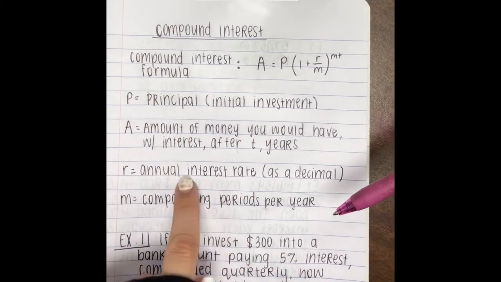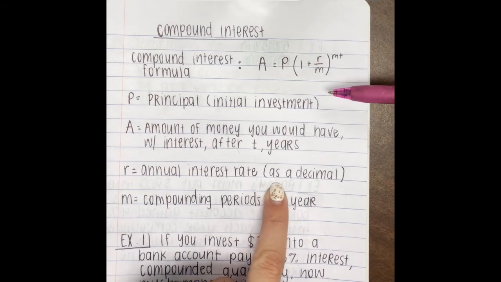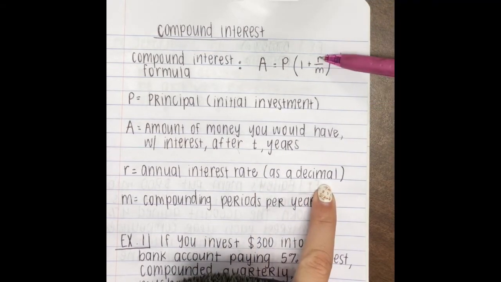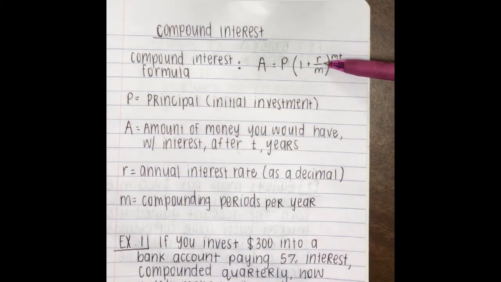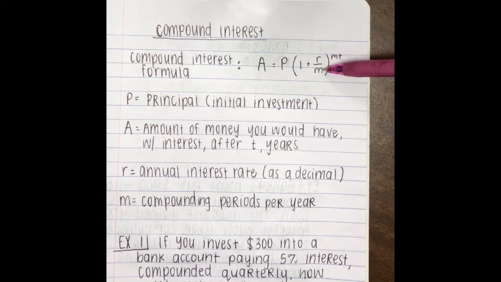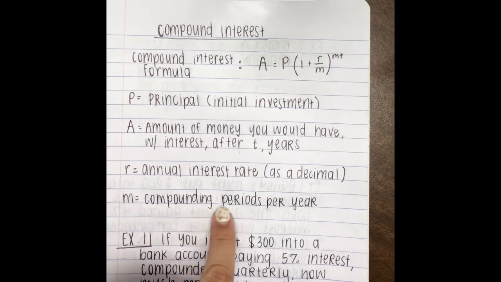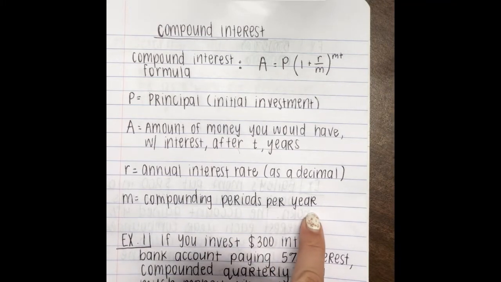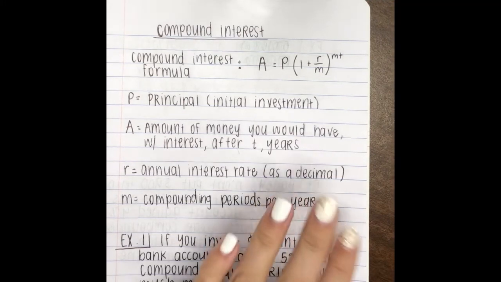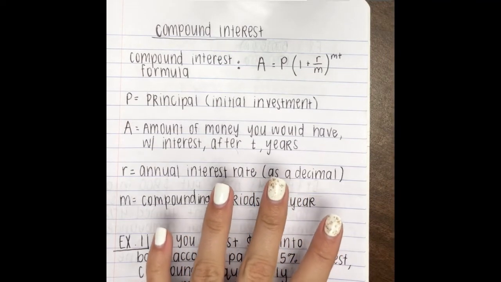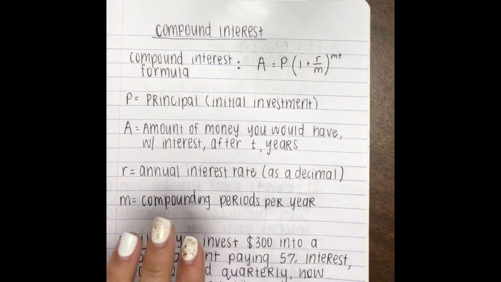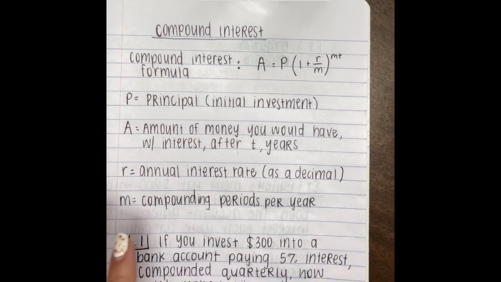R is your rate, your interest rate, written as a decimal. We're gaining interest, so we're adding it to 1, but with compound interest, the R has to be divided by your M, which is your compounding periods per year. A common one would be quarterly. Since there are 4 quarters in a year, your M would be 4 if it was compounded quarterly. If it was compounded monthly, there are 12 months in a year, so your M would be 12.